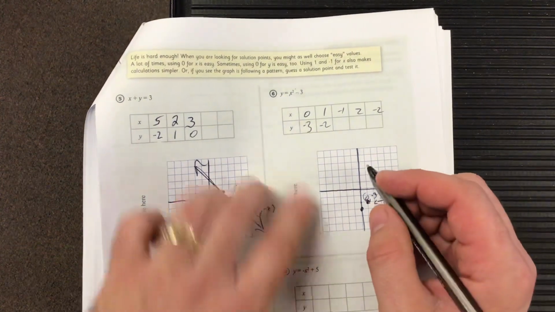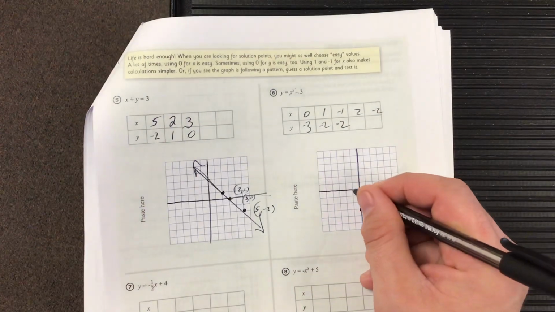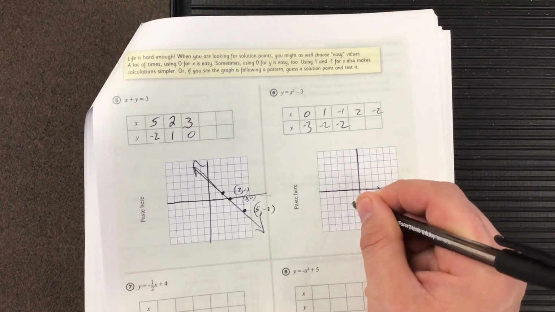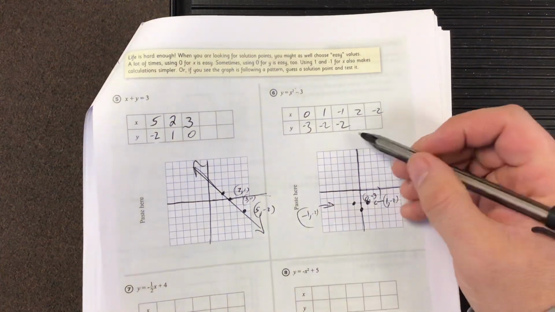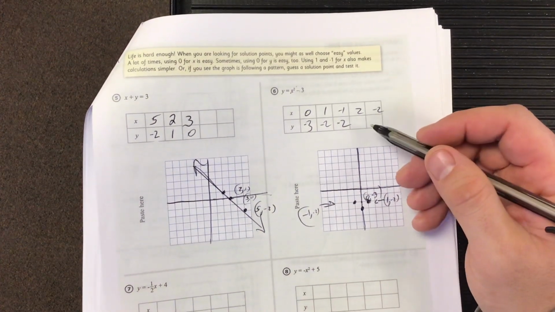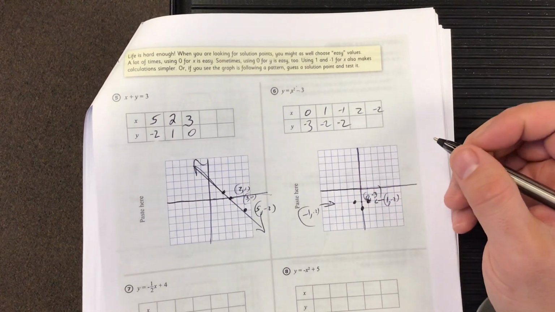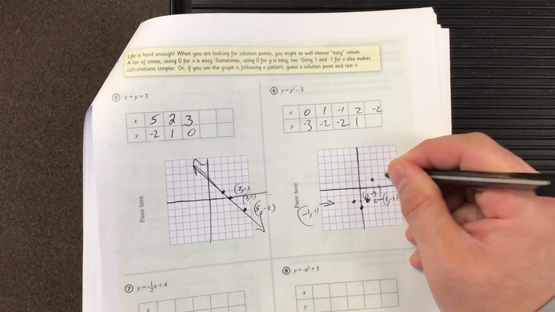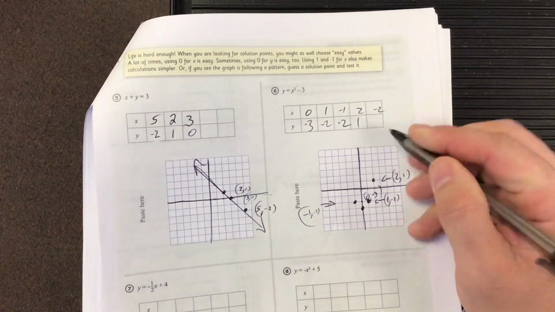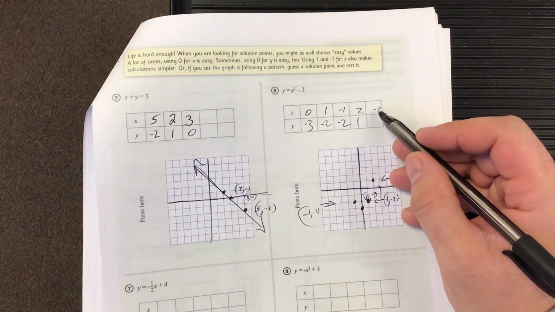Negative 1 squared is 1, minus 3 is still negative 2. 2 squared minus 3 is 1. Negative 2 squared is 4, minus 3 is 1.